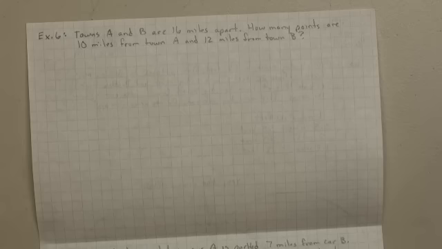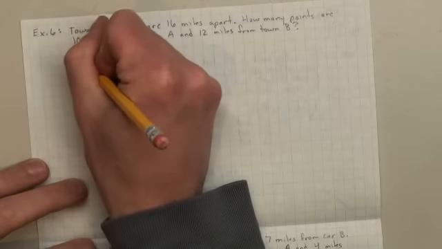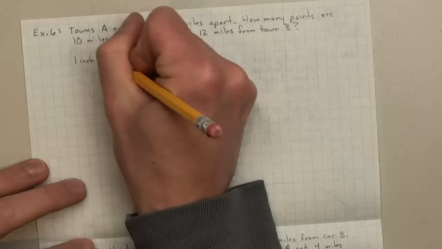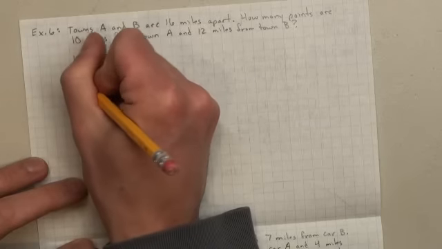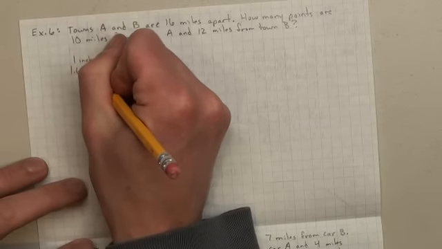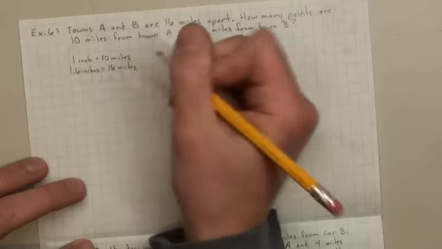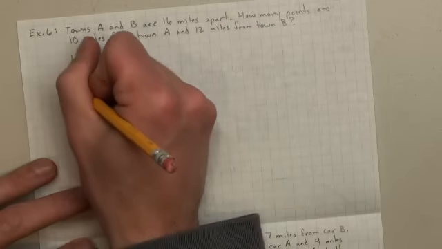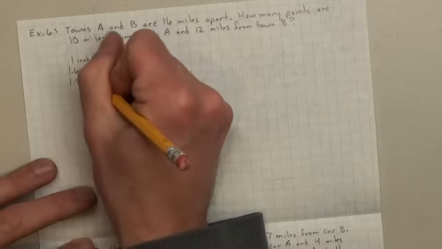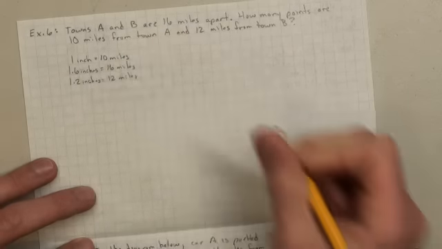Okay, so let's say 1 inch equals 10 miles. So then we know that 1.6 inches equals 16 miles. And 1.2 inches equals 12 miles.